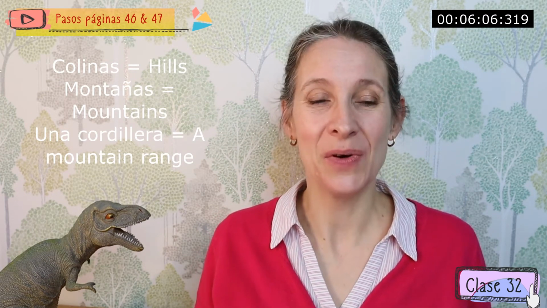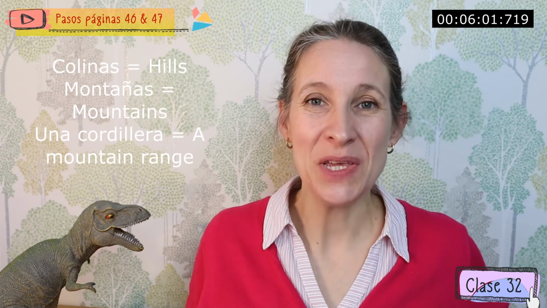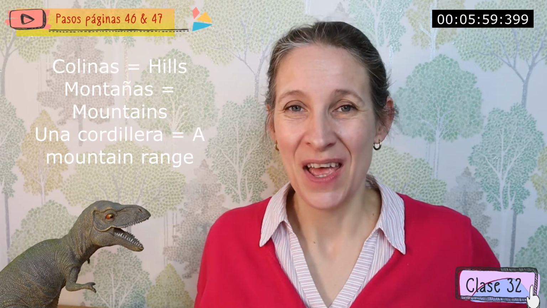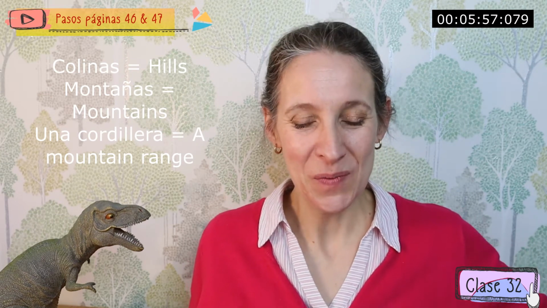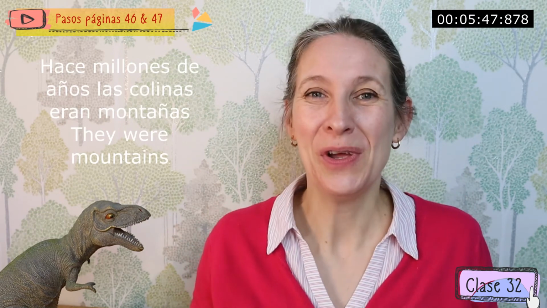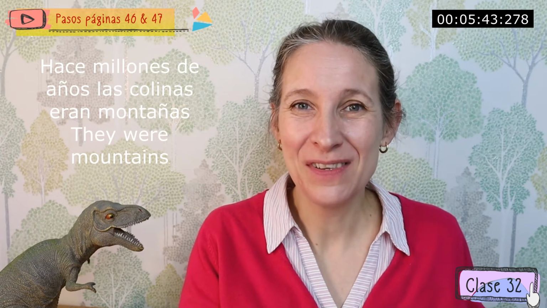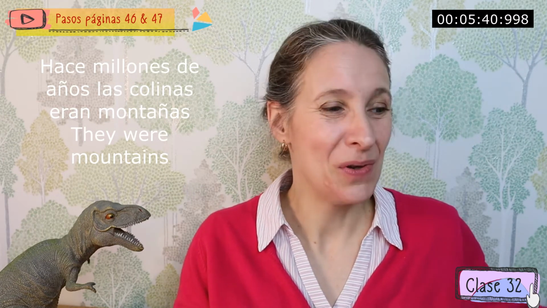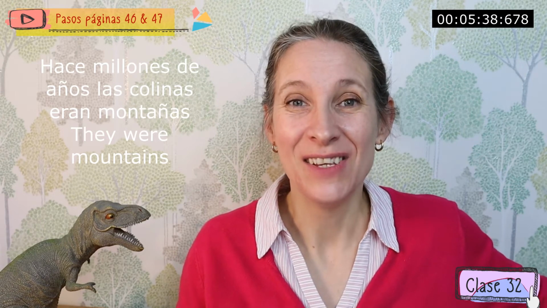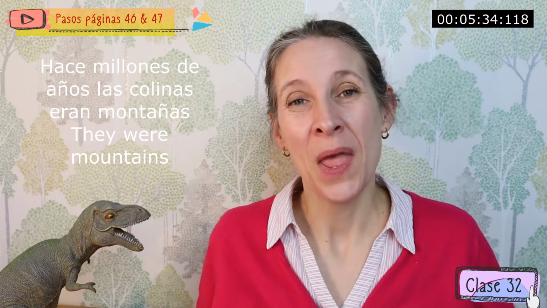Mi condado tiene the Cheviot Hills. Hace millones de años. So that hace means ago. The structure is diferente en español. They say ago, millions of years. Well, we say millions of years ago, so we have the word order crossed over. So, hace millones de años, seguro las colinas Cheviot they were montañas.